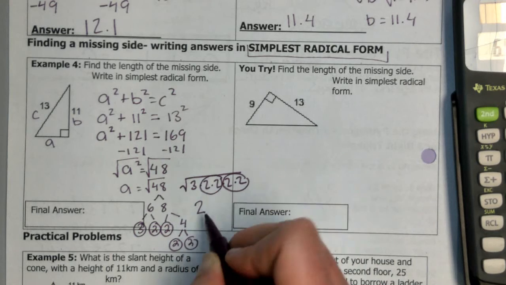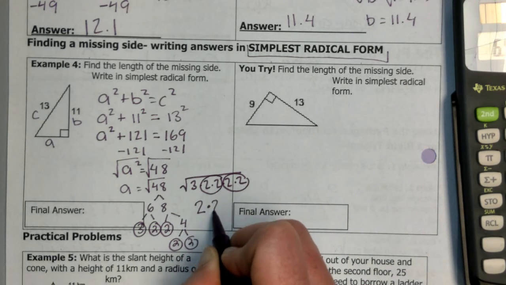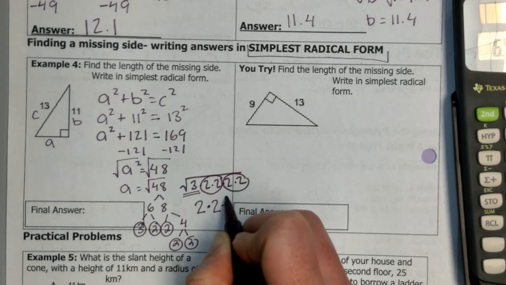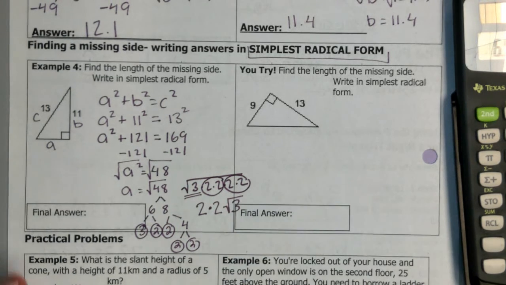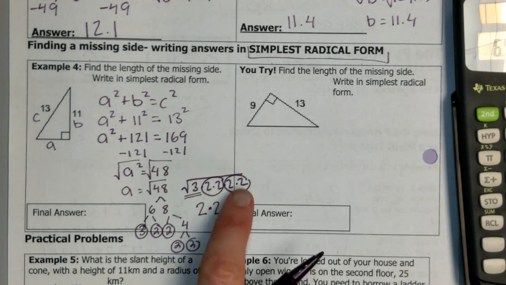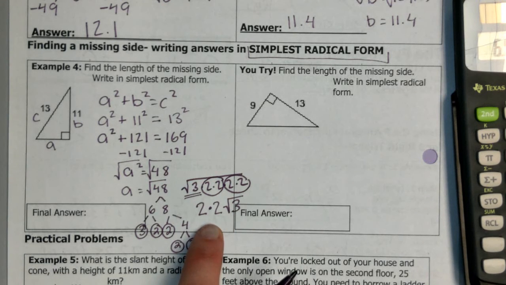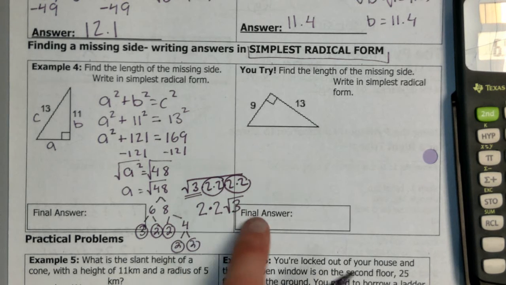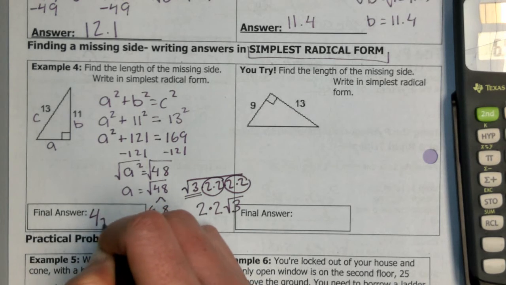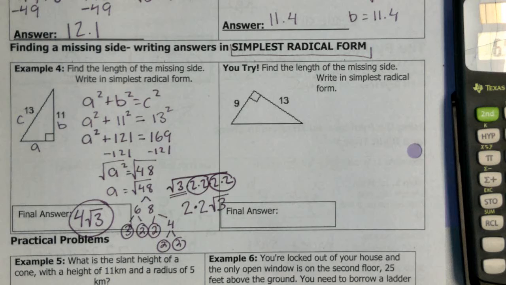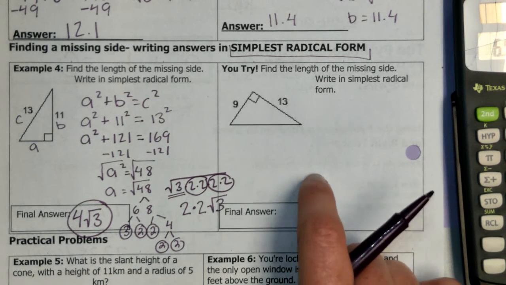To pull it out, we take the square root. And 3 does not have anyone to buddy up with, so that one gets left inside the square root. So I can pull out a 2 and another 2 because they each had a buddy, and 3 did not have a buddy, so I left it inside. And then we multiply these. 2 times 2 is 4 times the square root of 3. Okay, you guys try this next one.